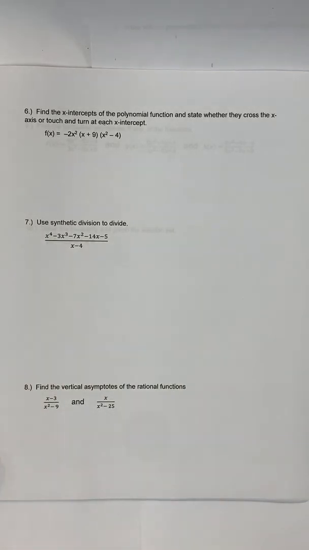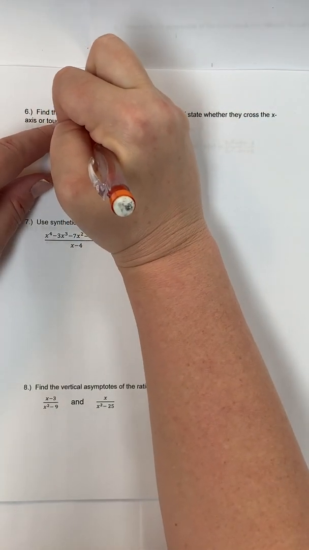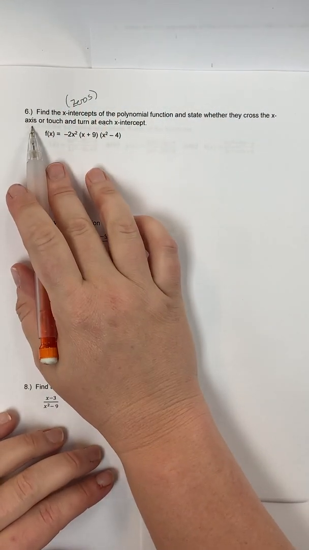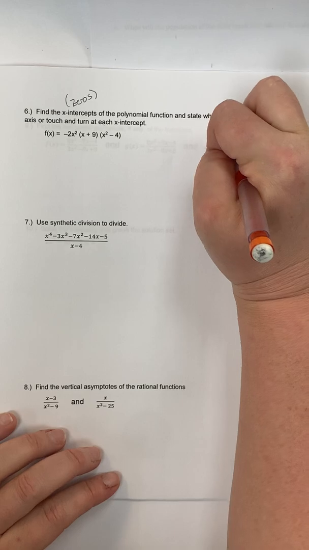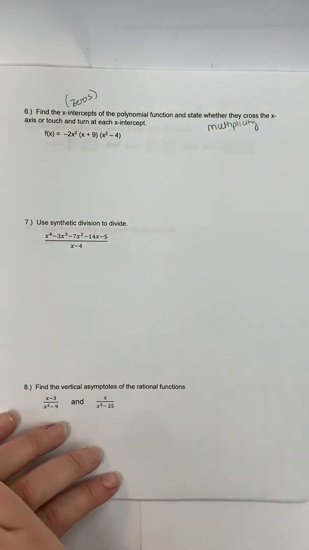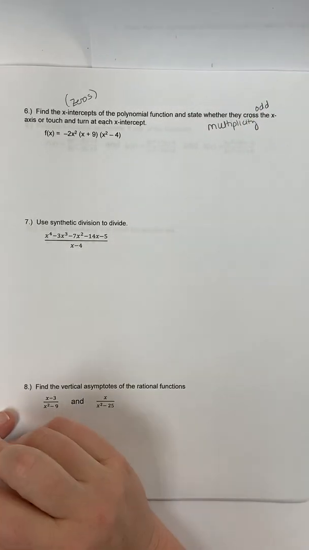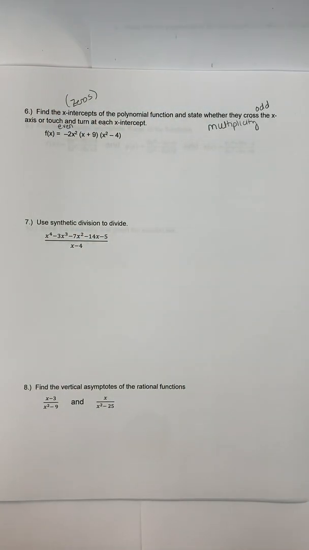Okay, let's look at number 6. Number 6 wants the x-intercepts of the polynomial function. These are the same as the zeros. And state whether they cross the x-axis or touch and turn. So remember, this has to do with the multiplicity, right? Okay, they're going to cross if your multiplicity is odd. They're going to touch and turn if your multiplicity is even. And remember, your multiplicity is just the exponent on the outside of the factor.